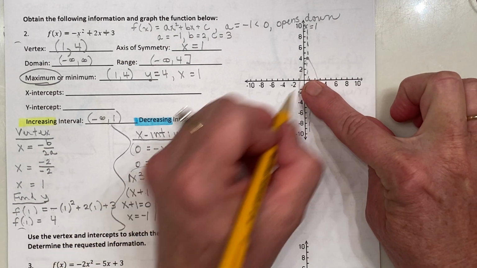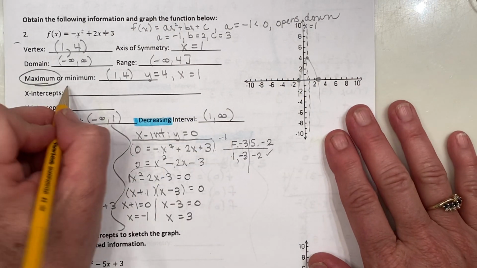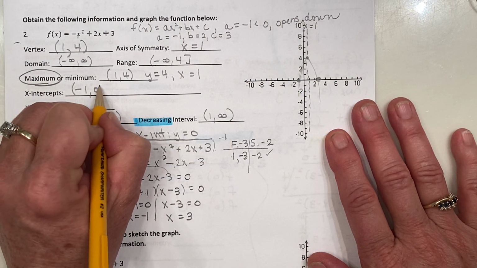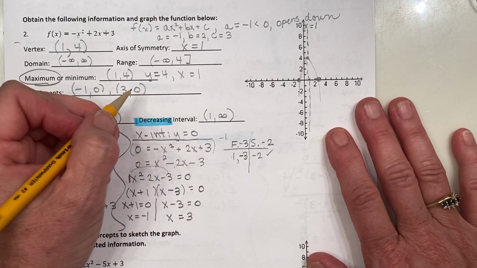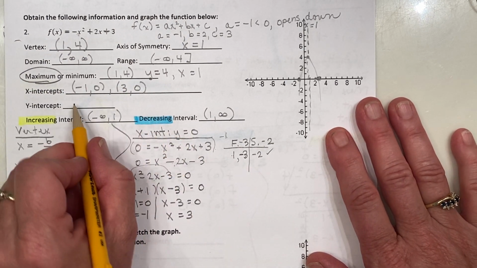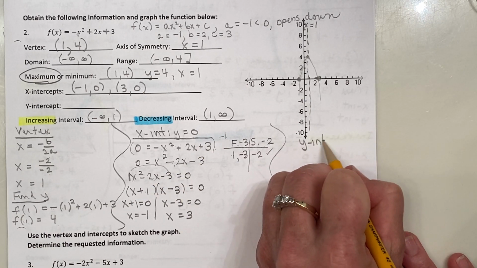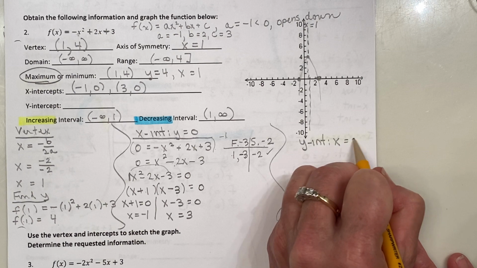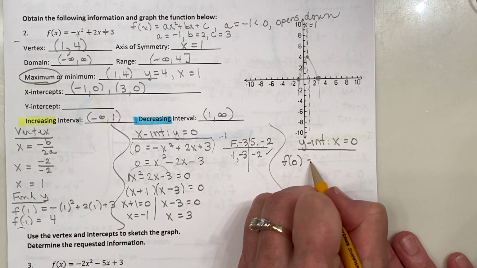So now I'm going to come up to my graph, and at -1 and 3, I'm going to put in those two x-intercepts and record them up here. Okay, now I'm going to get the y-intercept, and then I will finish the graph. All right, so the y-intercept is pretty easy. So f of 0.